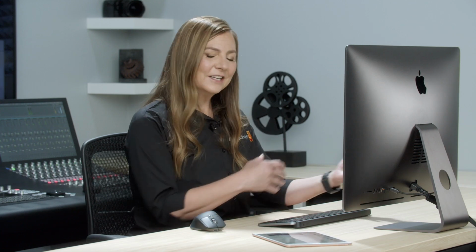So in a nutshell, this is how you can get through working with a Dolby Atmos project right here in DaVinci Resolve. So whether you're just playing it back or you're creating original content, you have all the tools you need right here on the Fairlight page in DaVinci Resolve 17, DaVinci Resolve Studio.